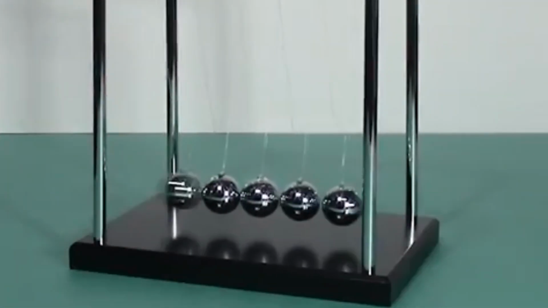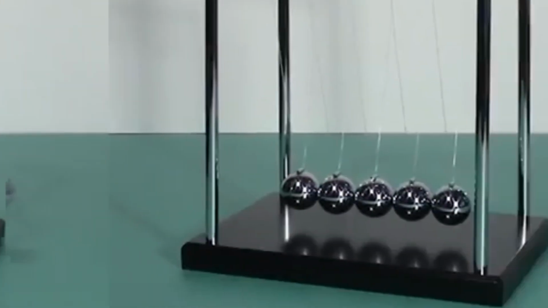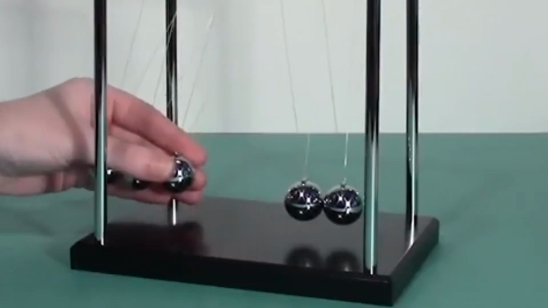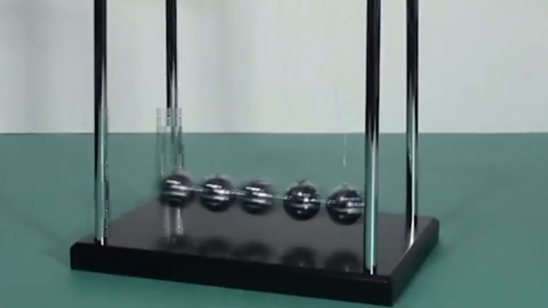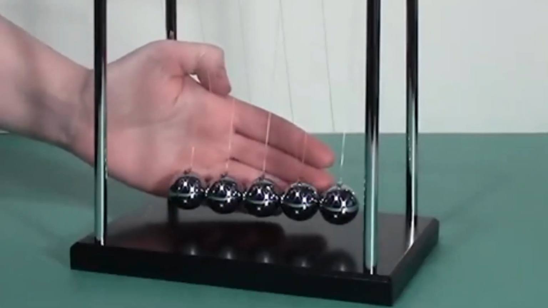Simple harmonic motion is a type of periodic motion where an object oscillates back and forth around a central point, with the force acting on the object always directed towards the point and proportional to the displacement.